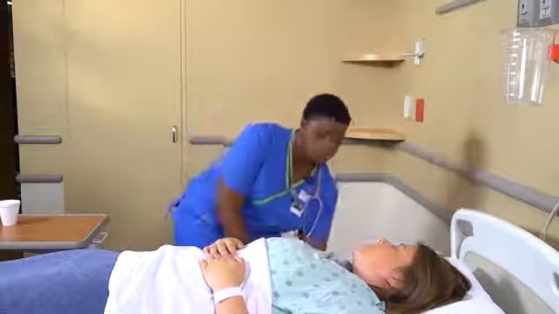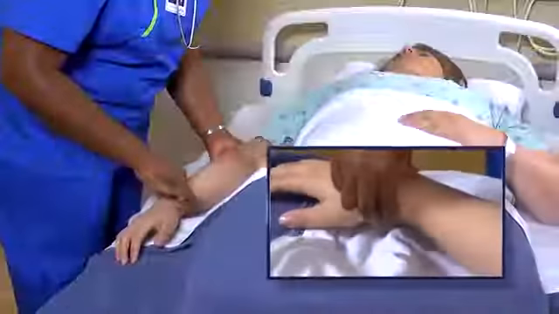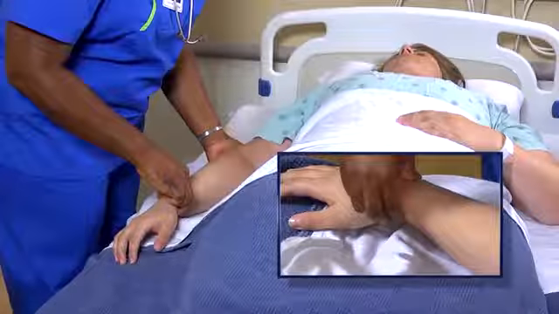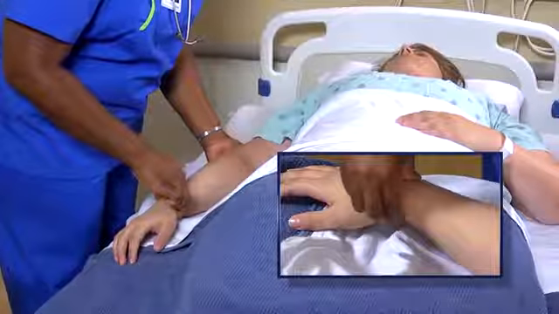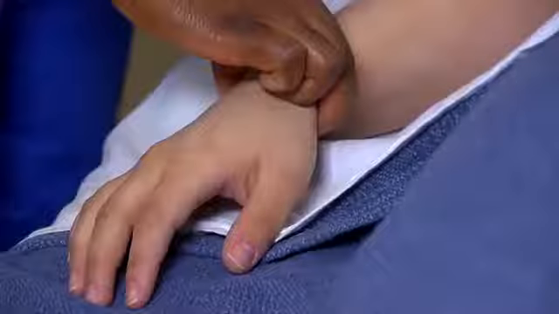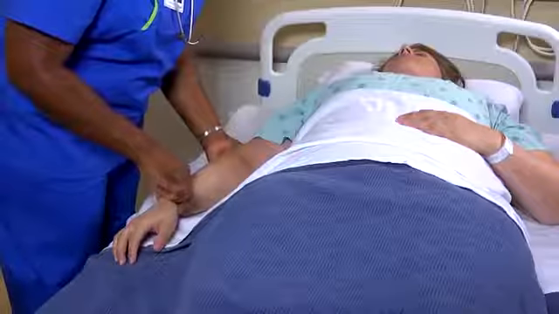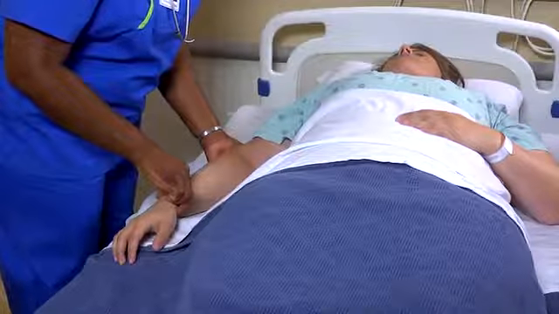Then place the tips of your first 2 or middle 3 fingers over the groove along the thumb side of the patient's inner wrist. Slightly extend or flex the wrist, palm down, until you feel the strongest pulse. Press against the radius, obliterating the pulse at first, and then relaxing the pressure until the pulse is readily palpable.